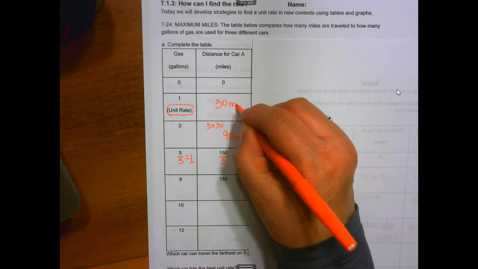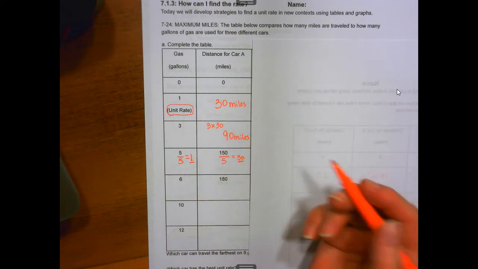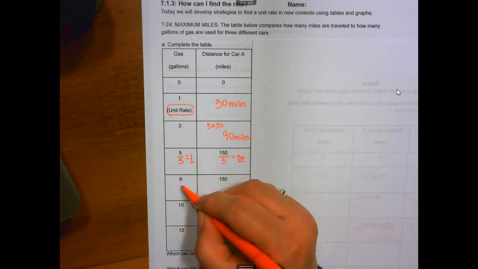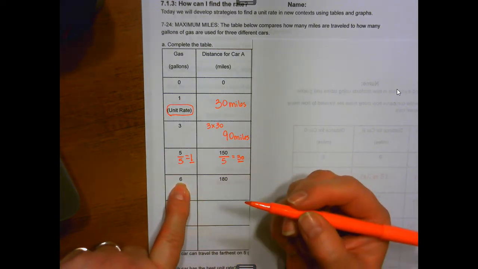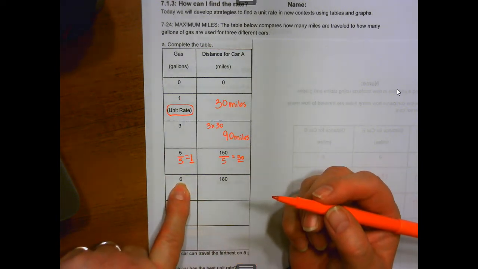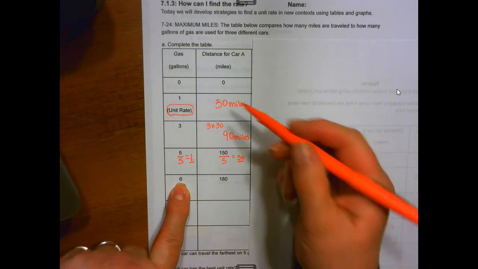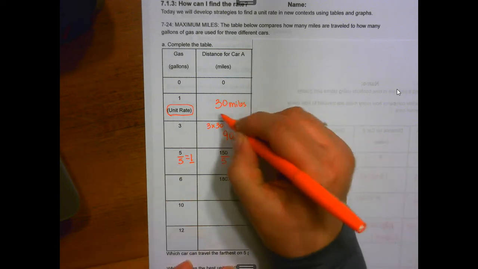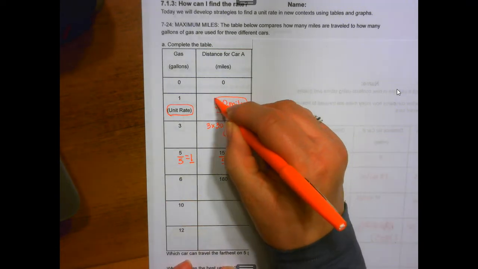This is 30 miles. And I can keep going. Each time I'm going to multiply by the number that is in the gas column. I'm going to go ahead and let you figure that out. Remember, this is our unit rate for car A.